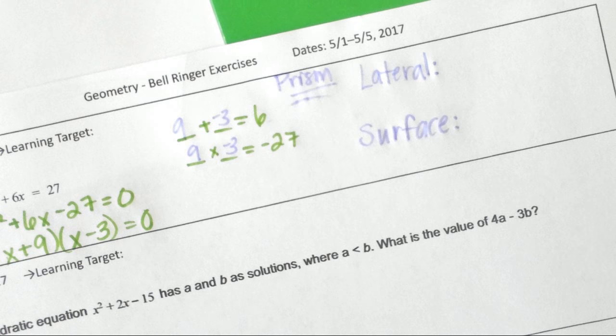Regular surface area is the entire thing. Like we want to wrap the whole present. So if we want to wrap this entire box, that would be surface area. If we just want to wrap the 4 sides, not including the top and the bottom, that would be lateral area. Okay, so we had two formulas.